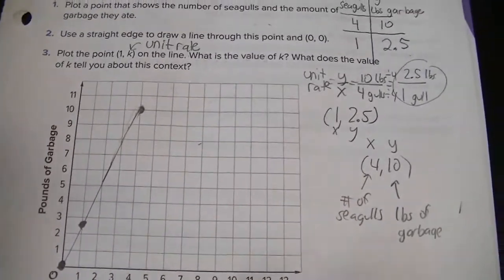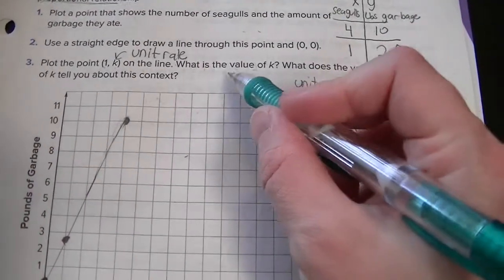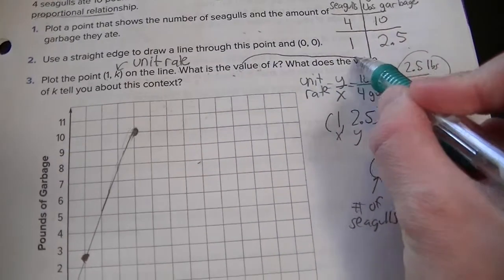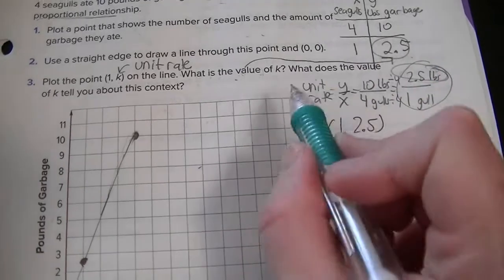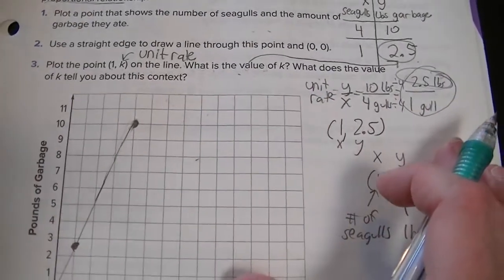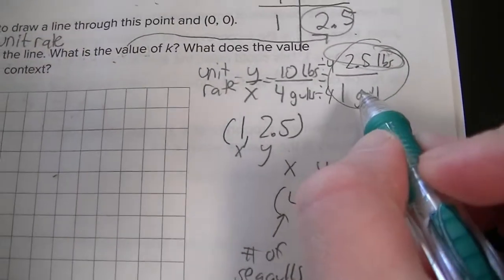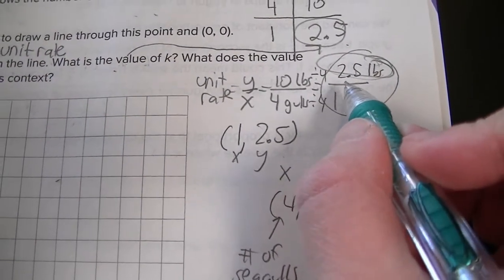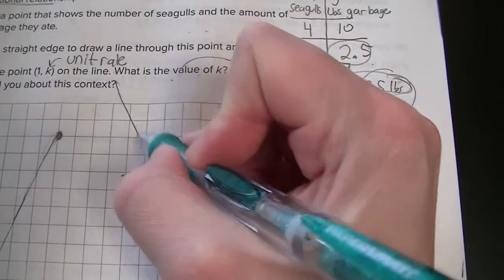Okay? What's the value of k? Right there. Or we can even put it right there. So many places. And what does the value of k tell you about this context? So specifically in the story problem, it tells us this. One seagull eats 2.5 pounds of garbage. We better put that in a sentence for them.